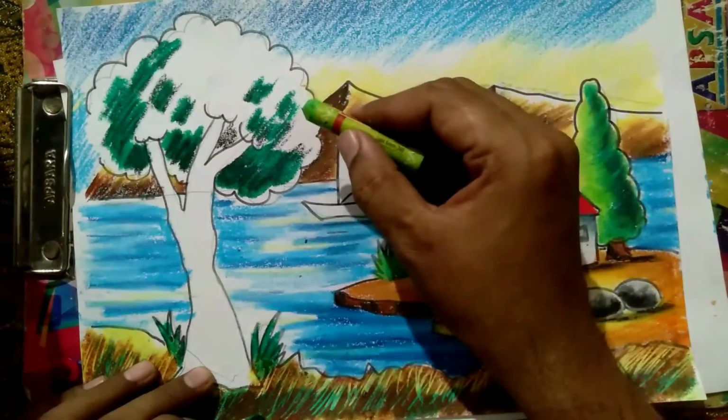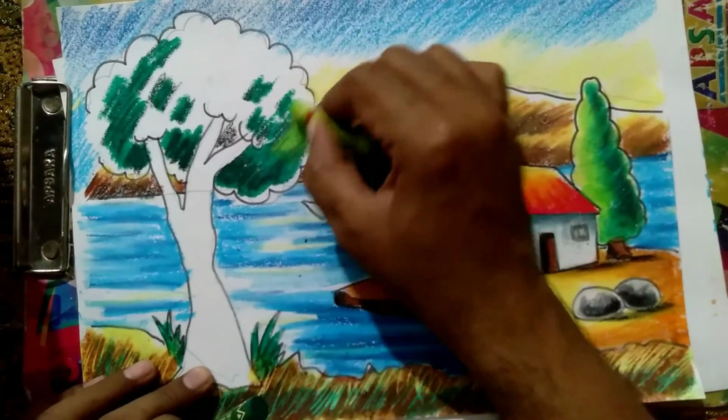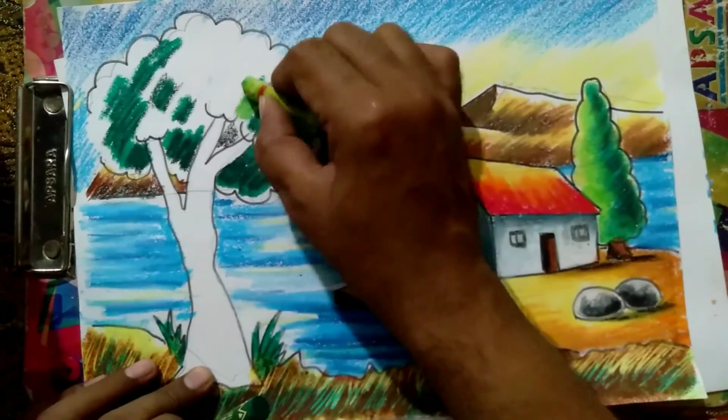Now use light green and fill areas like this.